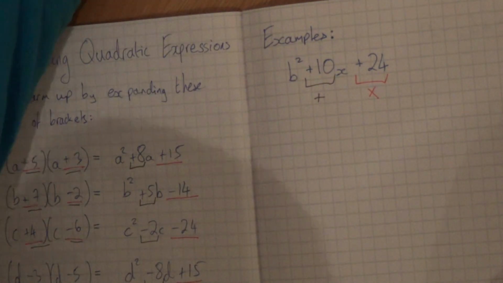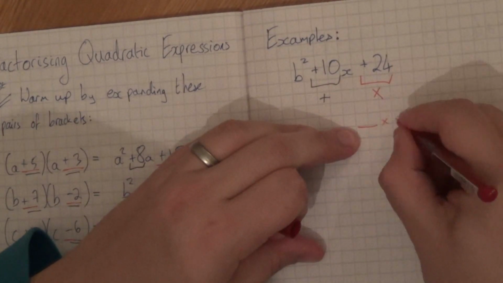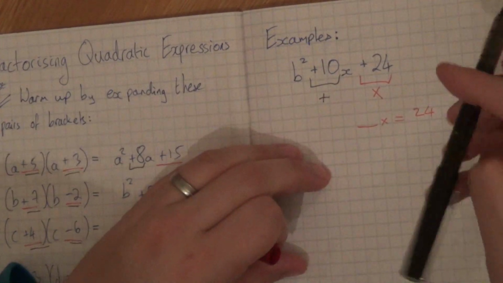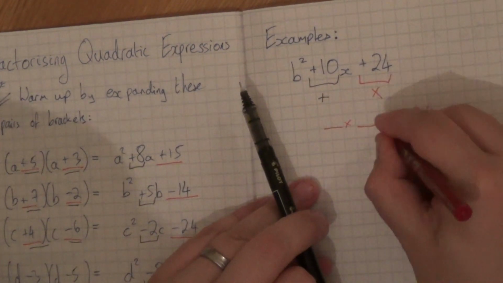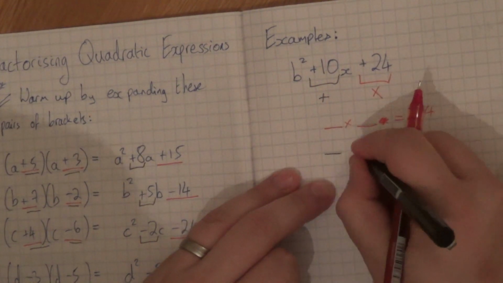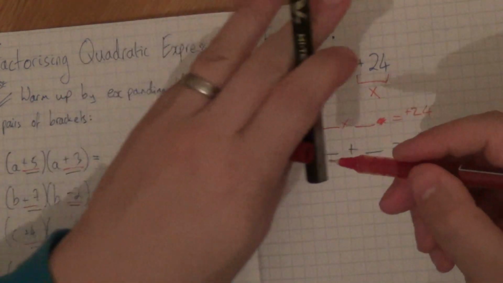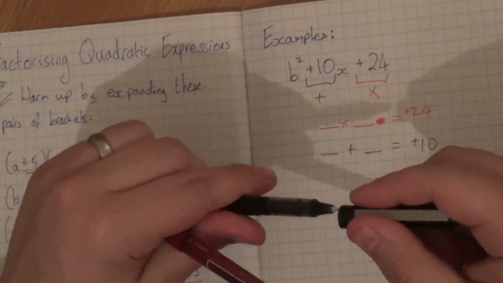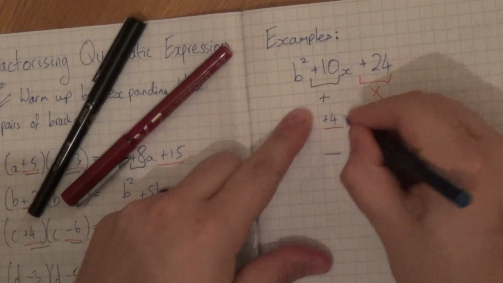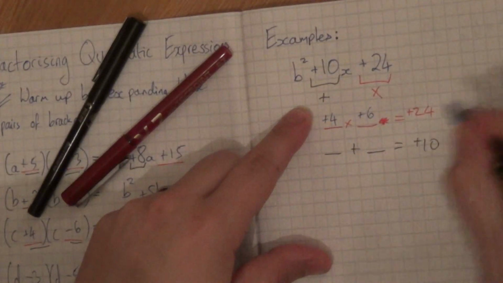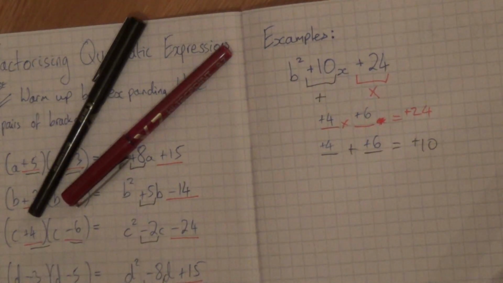So, thinking through our options, there's a lot of things that multiply to make 24. Which multiply to make 24 and also add to make 10, positive and positive? Hopefully your times table skills haven't defeated you and you can spot that positive 4 times positive 6 gives us positive 24, and positive 4 added to positive 6 gives us positive 10.